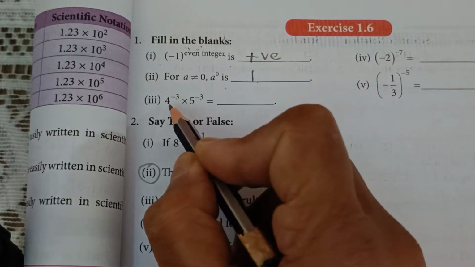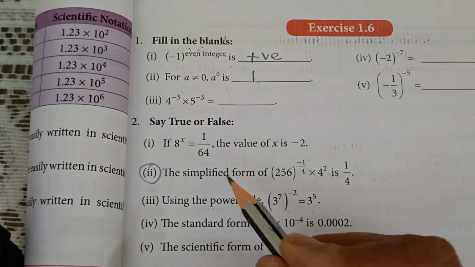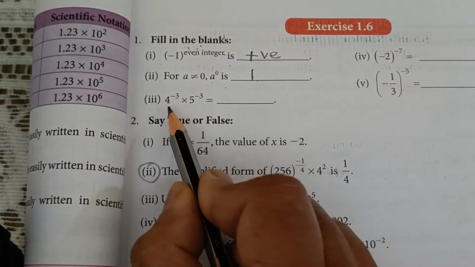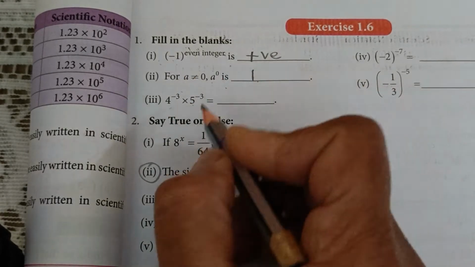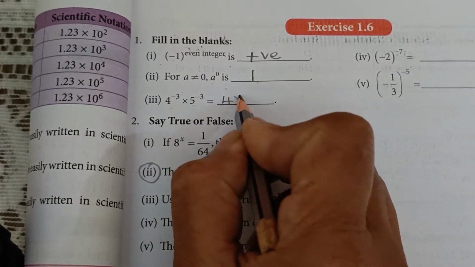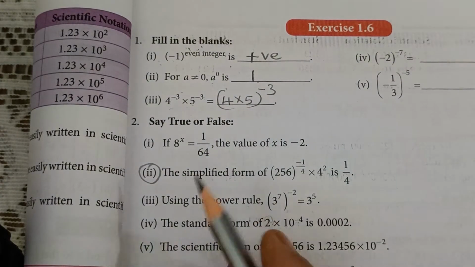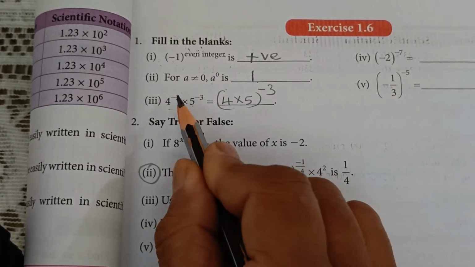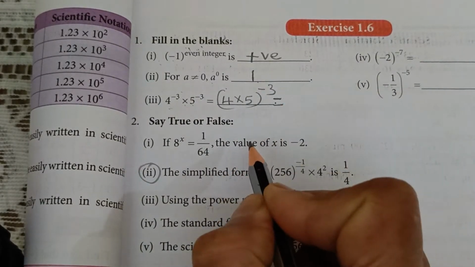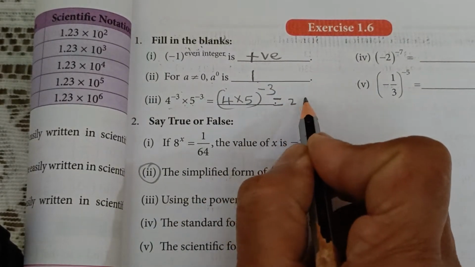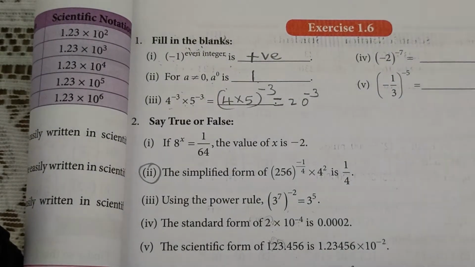Okay, now look at this. 4 power minus 3 into 5 to the power minus 3. Which rule can we use here? The bases are different, but the powers are same. So we can combine the bases. Bases multiplication. So it is 4 into 5, the whole power minus 3. Combine the bases with the multiplication sign, and for both the powers, we write one common power. Now what is the first thing to be done? Inside the brackets. 4 5s are 20 to the power minus 3.